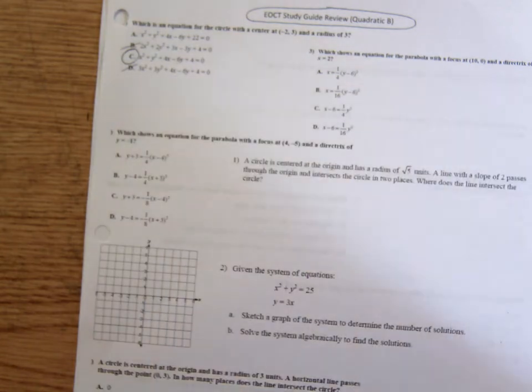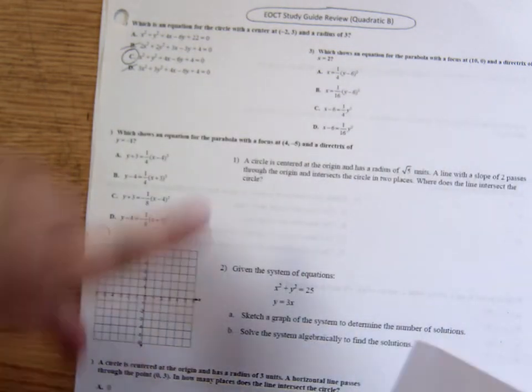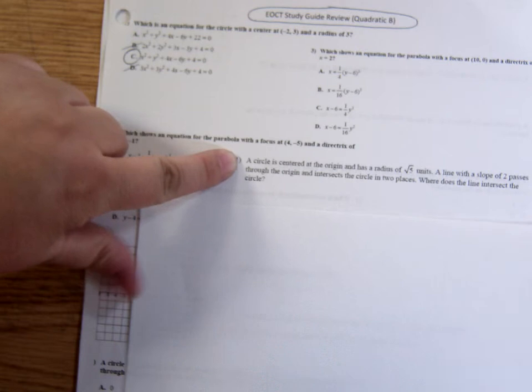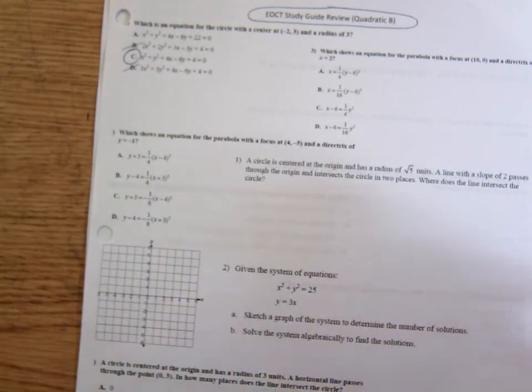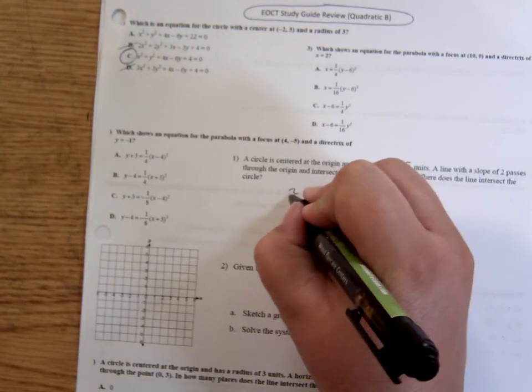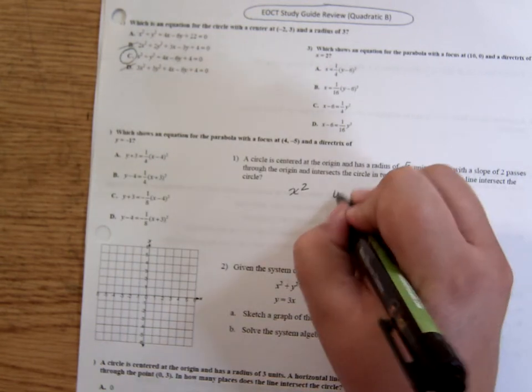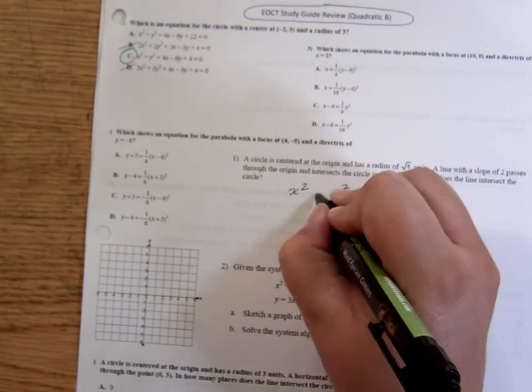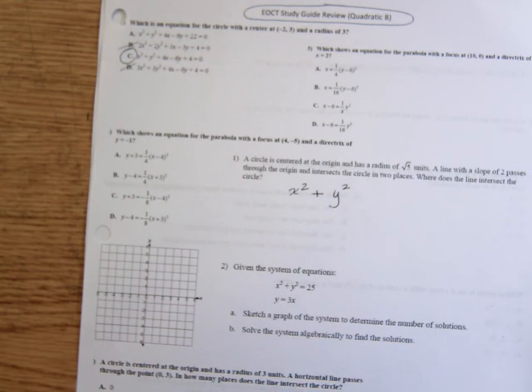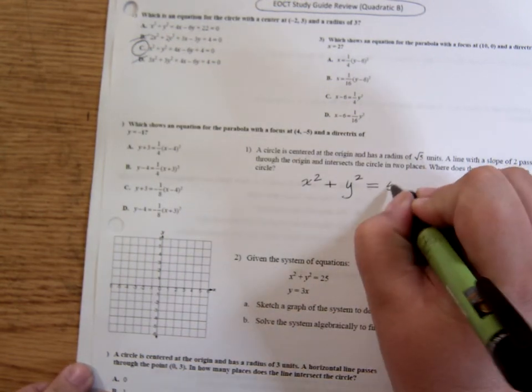Let's see what else we've got with circles. Okay, let's look at this one right here. A circle is centered at the origin and has a radius of square root of 5 units. Centered at the origin means H, K is 0, 0. So x minus 0 squared is just x squared. Y minus 0 squared is just y squared. Don't forget the plus in the middle. If we have a radius of square root of 5 and you're about to square it to put it in the equation, that just becomes 5. When you square square root of 5, you get 5.